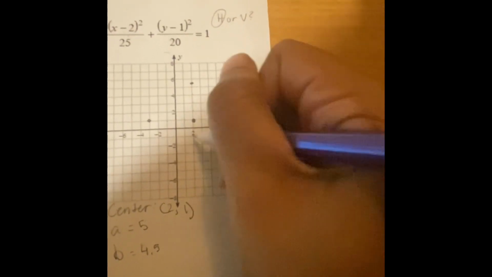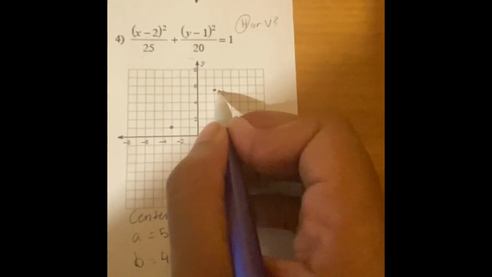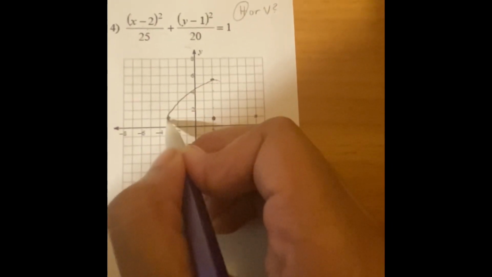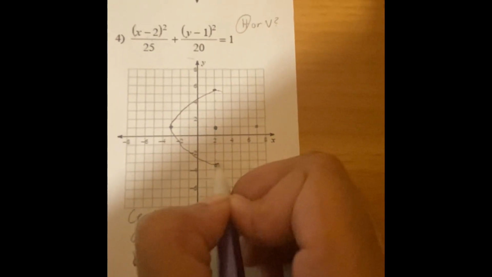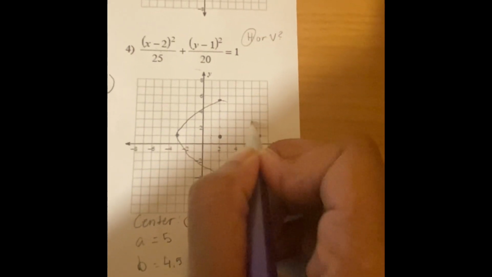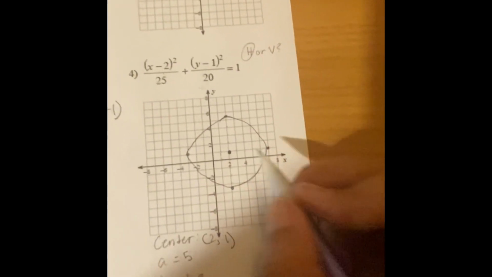For B, we're going to go 4.5 points up and down. So 1, 2, 3, 4, and in the middle is 4.5. 1, 2, 3, 4. In the middle is 4.5. And then we're going to make a circle for that. And there, that's not the best circle, but there you have it for graphing ellipses.